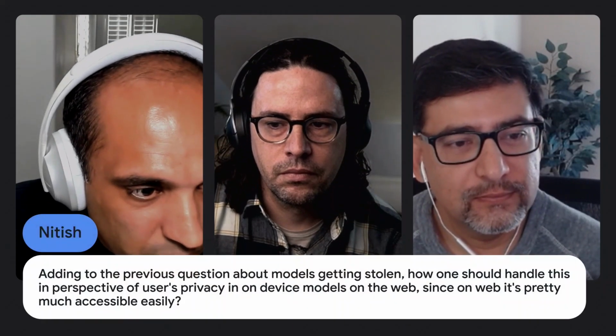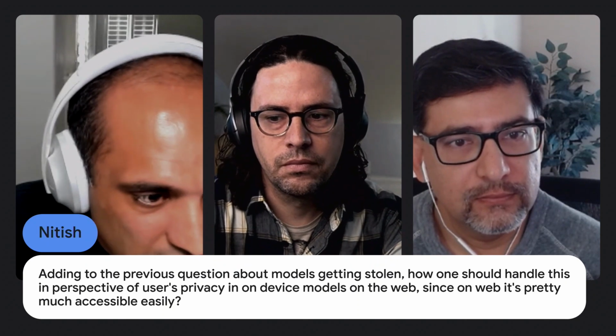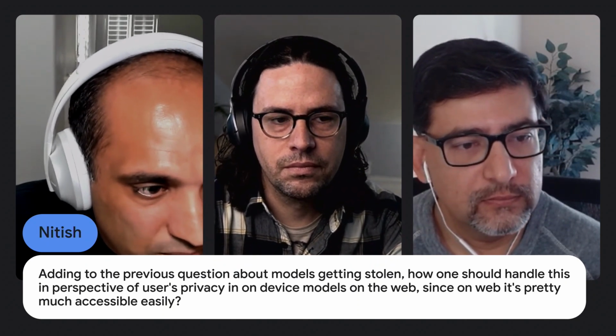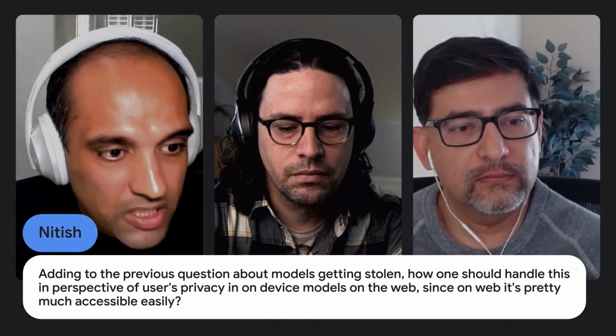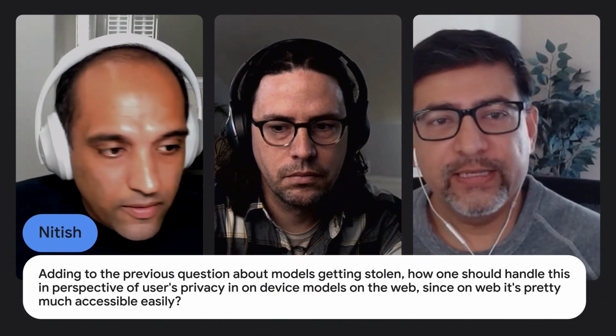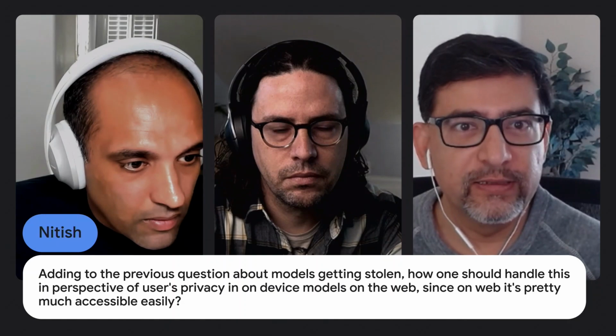Got it. Thanks, Christiaan. Sandeep, we have one for you from Nitish. Adding to the previous question about models getting stolen, how should one handle this from the perspective of users' privacy in on-device models for the web, since on web it's pretty much accessible easily? Any thoughts on that? Yeah, thank you. I think a lot of the security and privacy considerations that Arun talked about earlier all apply here. And web being such an open platform, this is certainly a concern.